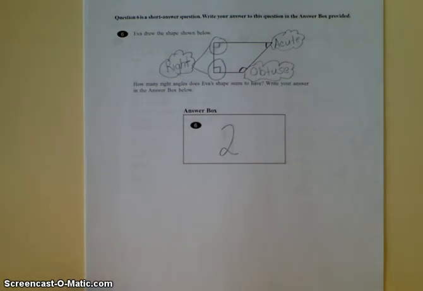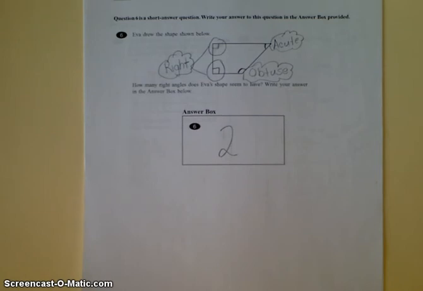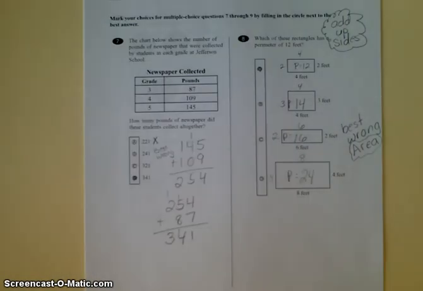This, once again, is a short answer where the answer goes in the answer box and they need to show all of their work. And then multiple choice. So what we try to do is we practice multiple choice questions once again by eliminating the absolute wrong answer, trying to figure out why they came up with the answers that they did, and then determining the one true answer to the problem.